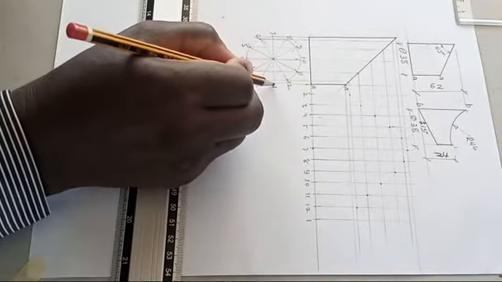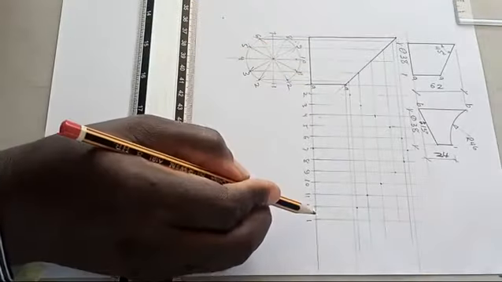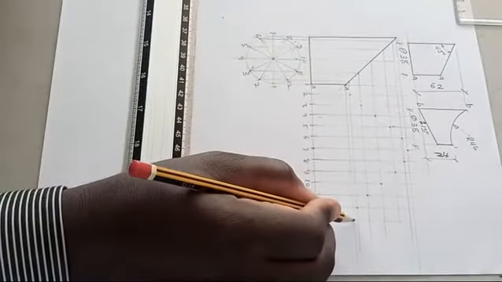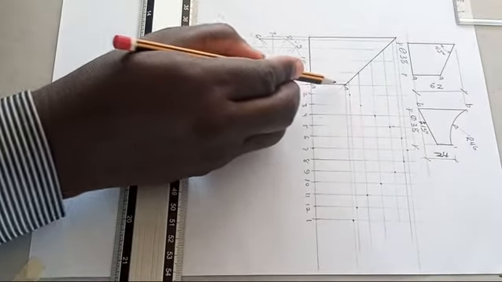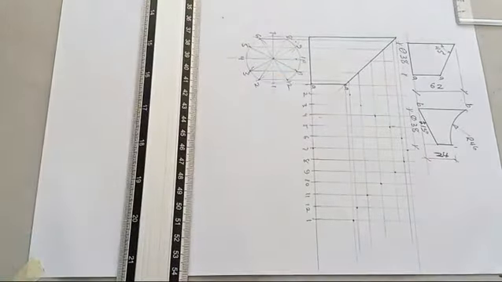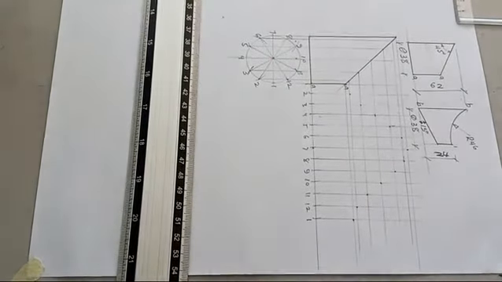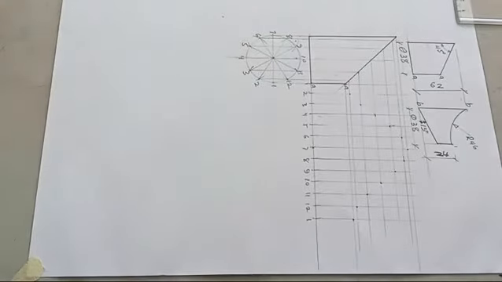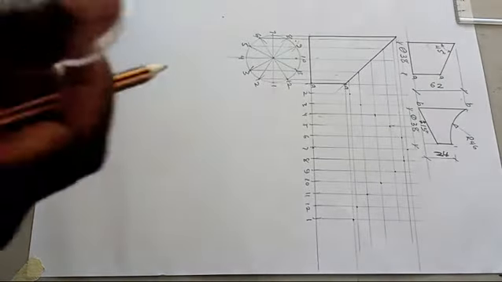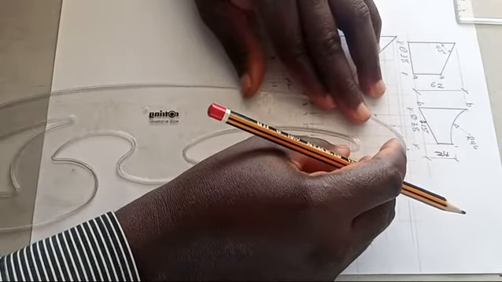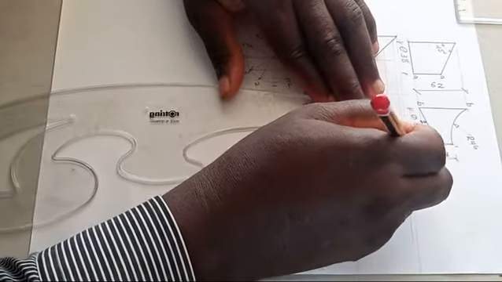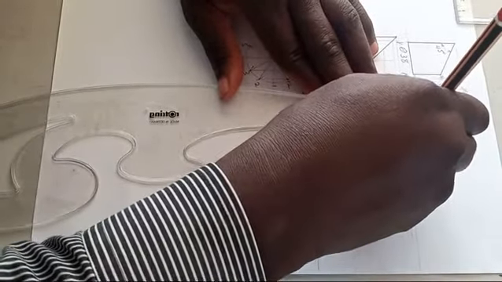Then don't forget, we said this is 1, there's 1 here, and there's 1 here. So another 1 will be here. If you trace it, it will take you back to 1. You can see this is 1. So the next thing is for us to join with a French curve. Joining with the French curve, make sure you are very careful to make sure it gives you a smooth curve.